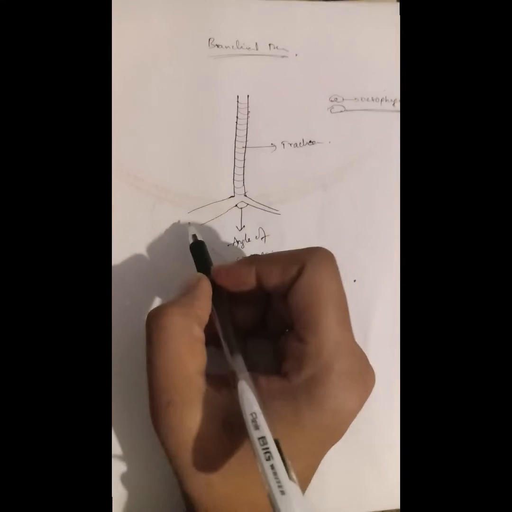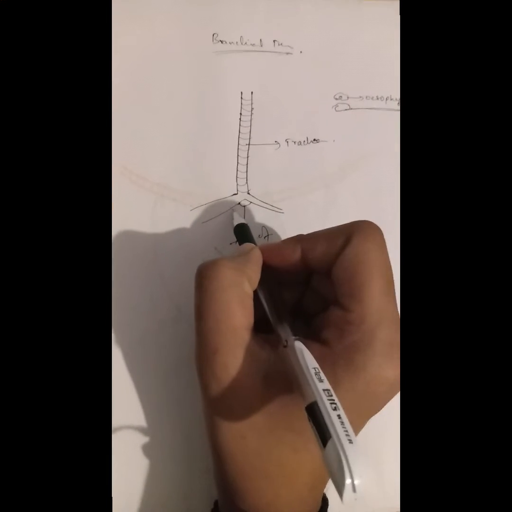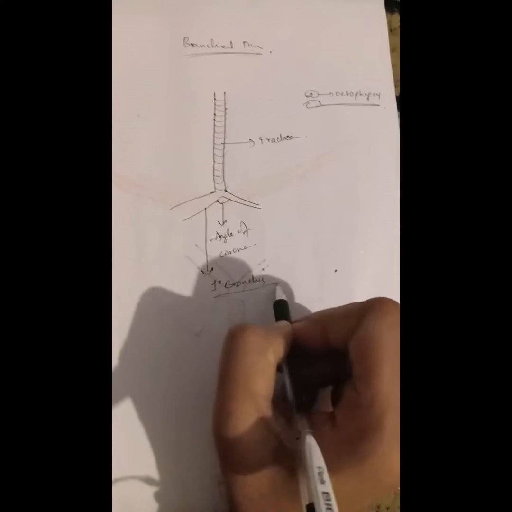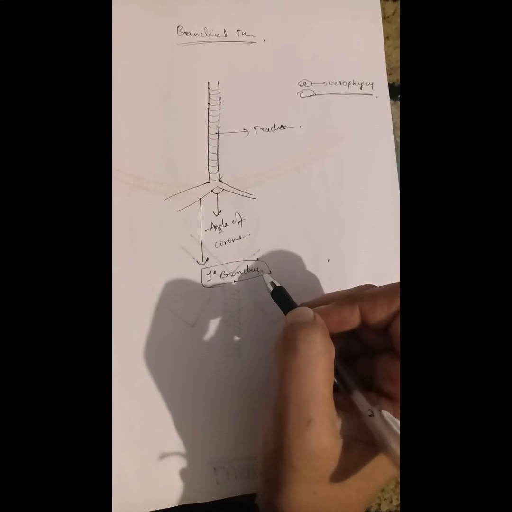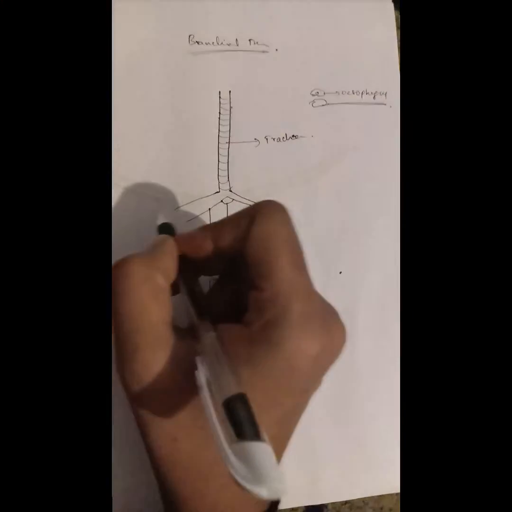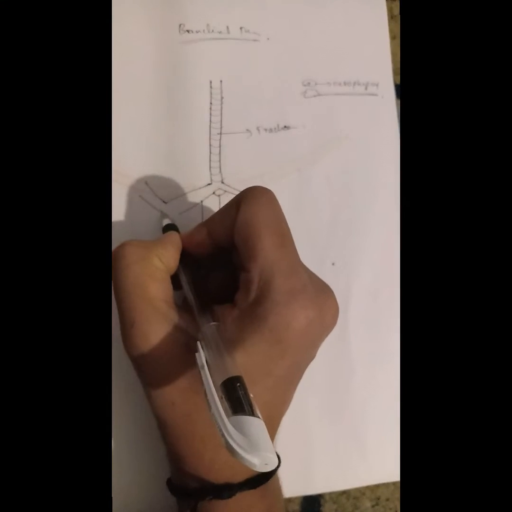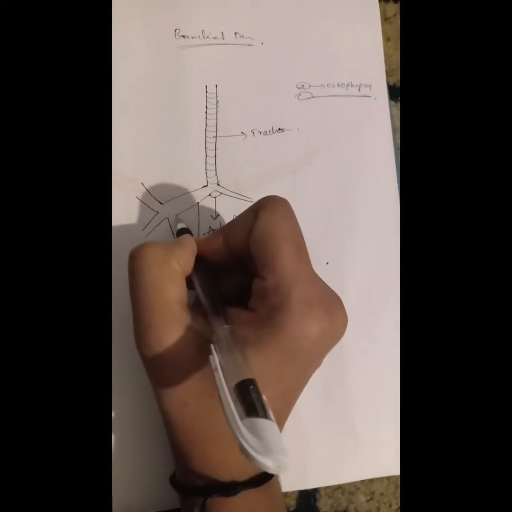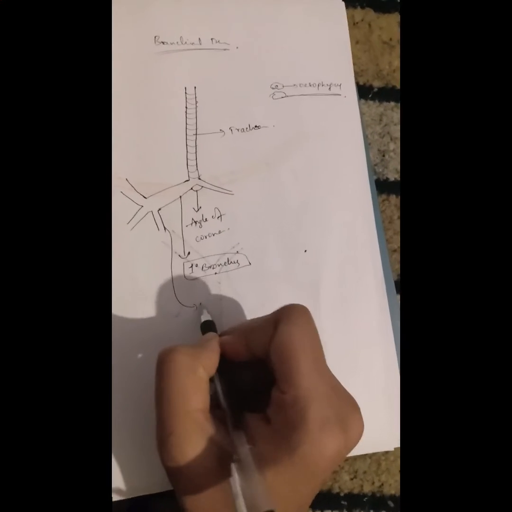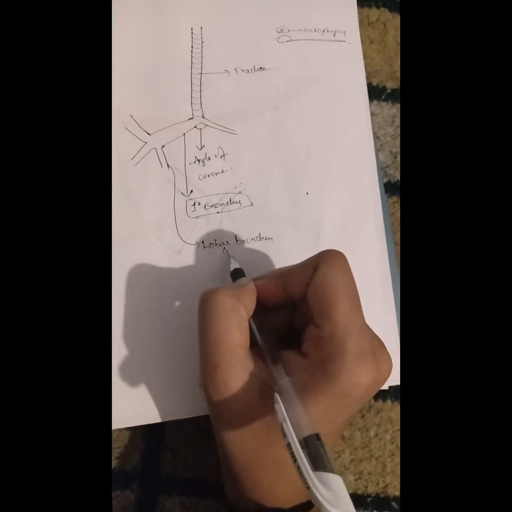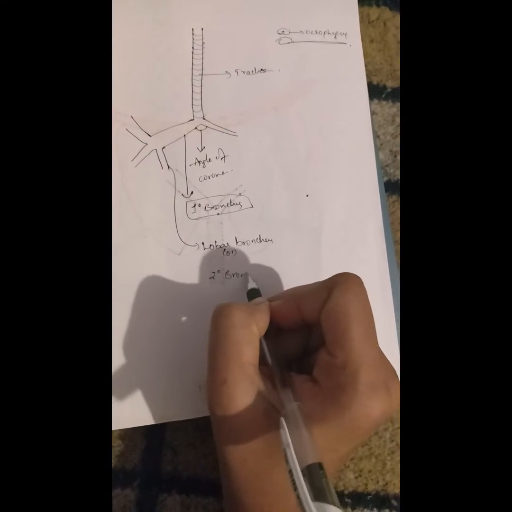Next, friends, this is known as the primary bronchus, or principal bronchus. The bronchus starts dividing from here. First, considering the right lung, there are 3 lobes, so it is divided into 1, 2, 3. This is known as the lobar bronchus, or secondary bronchus, friends.